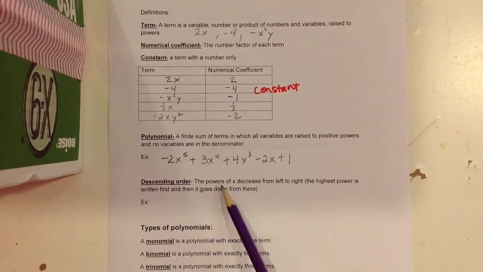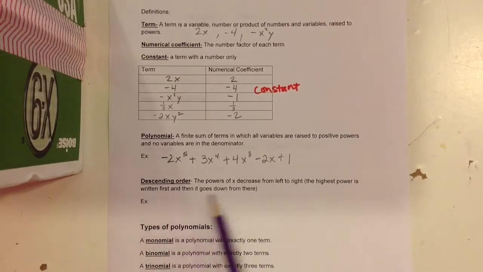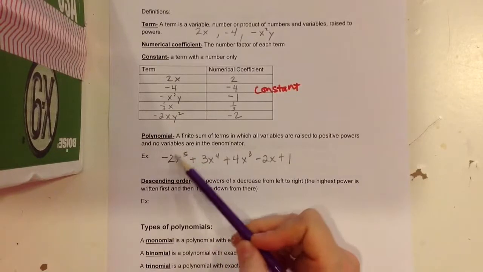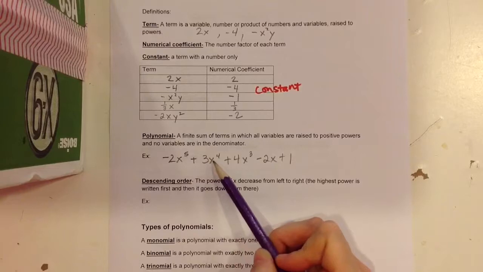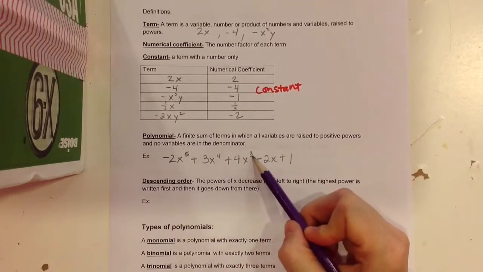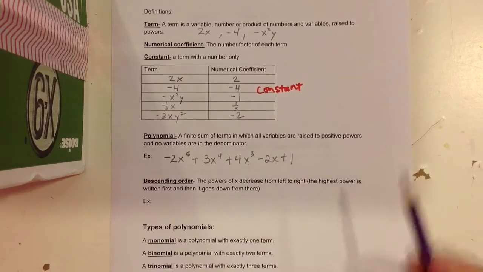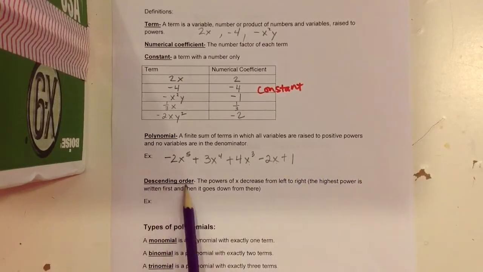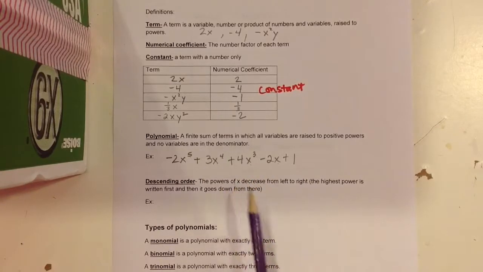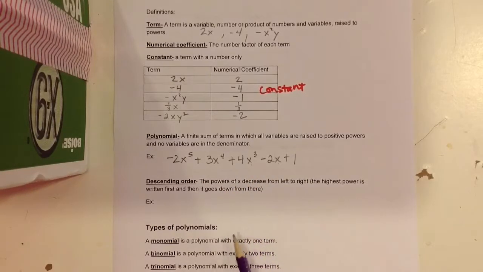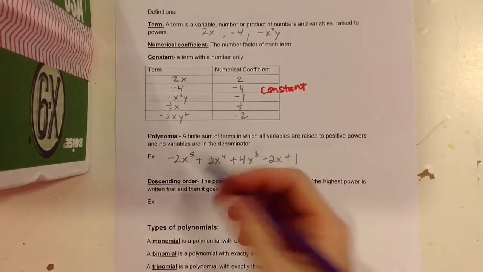Descending order means the powers of x decrease from left to right, and the highest power is written first, and then it goes down from there. So this is actually a good example of descending order because I have x to the 5th, and then I have x to the 4th, x to the 3rd, I have x to the 1st, and then I just have my constant term. So when you're talking about descending order, you're not looking at the numerical coefficients at all. You're only looking at the powers of x. So the only thing that we don't have in this polynomial is x to the 2nd, but it doesn't matter.